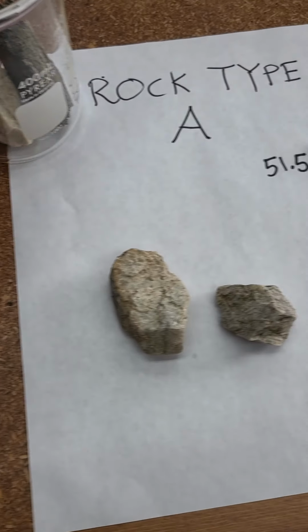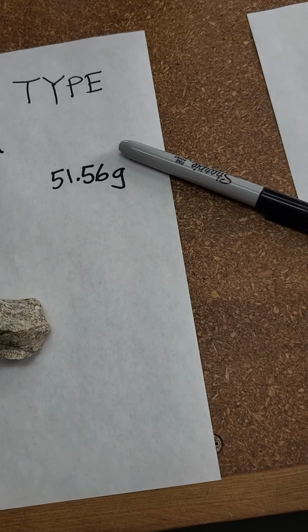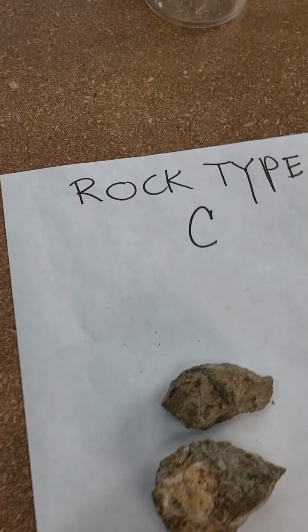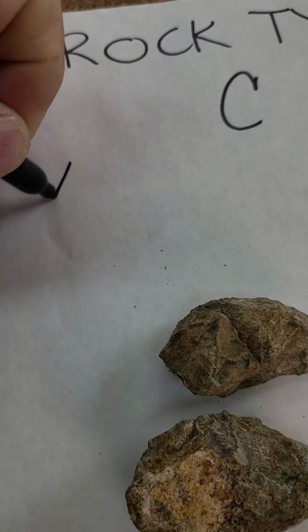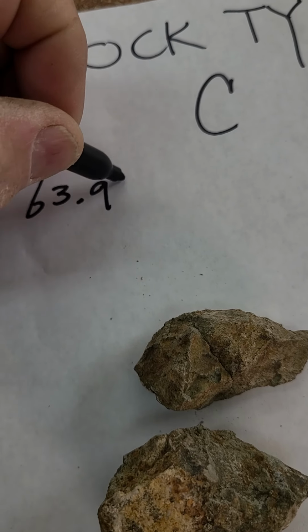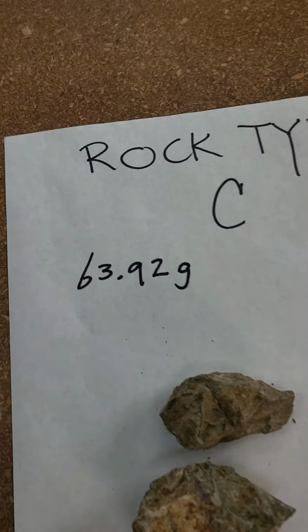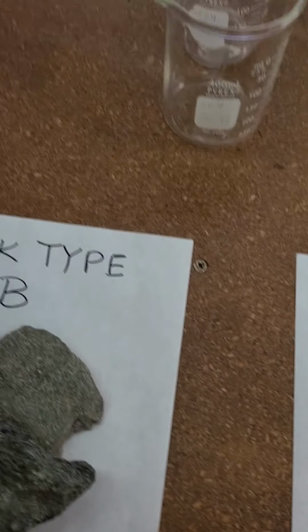63.92 grams. So go ahead and put that one in carefully. And then I'll write 63.92 over here. 63.92 grams. All right.